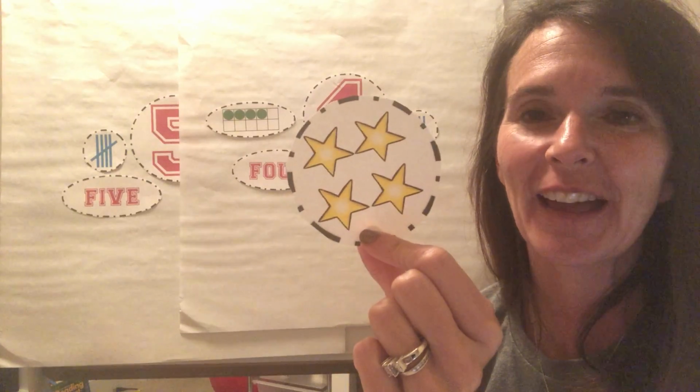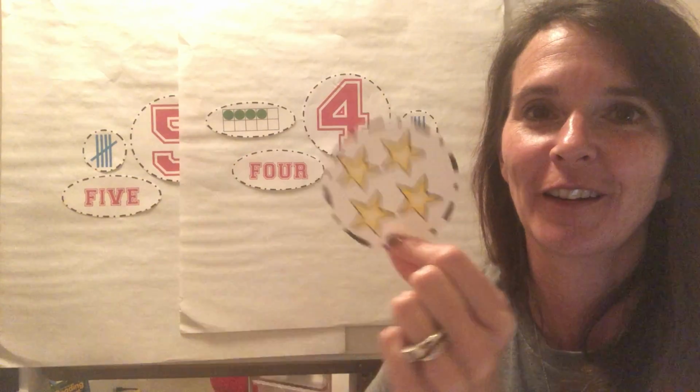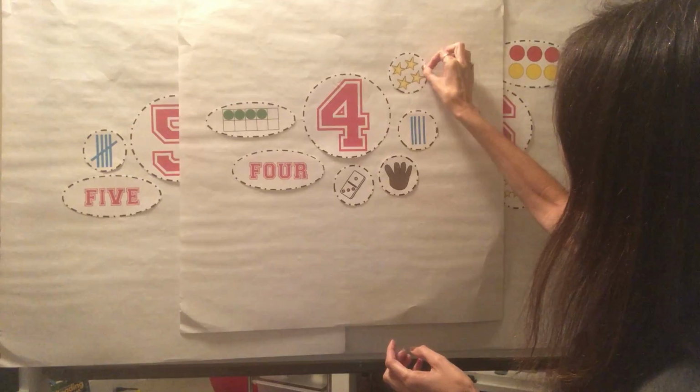Now, we've got some more stars. How many stars do I have? 1, 2, 3, 4. So what poster does it go on? Poster number 4. Wow, we're getting close to filling this one up, aren't we? Okay.